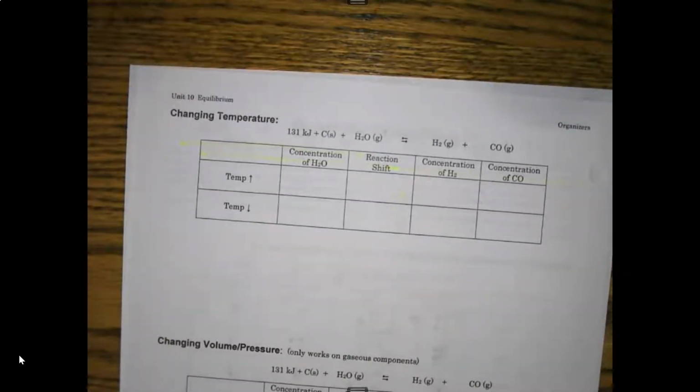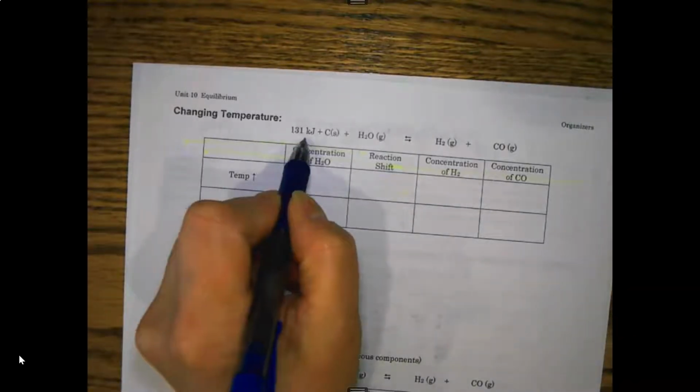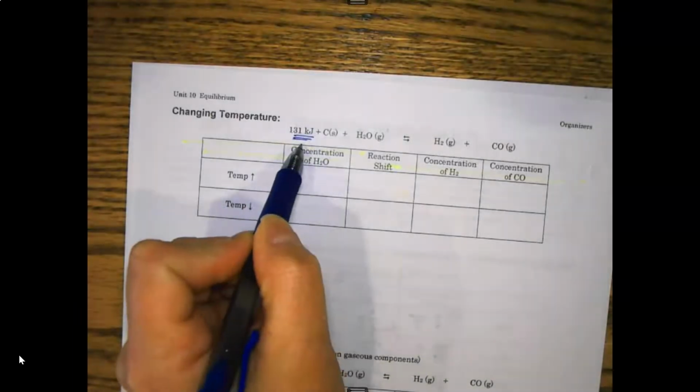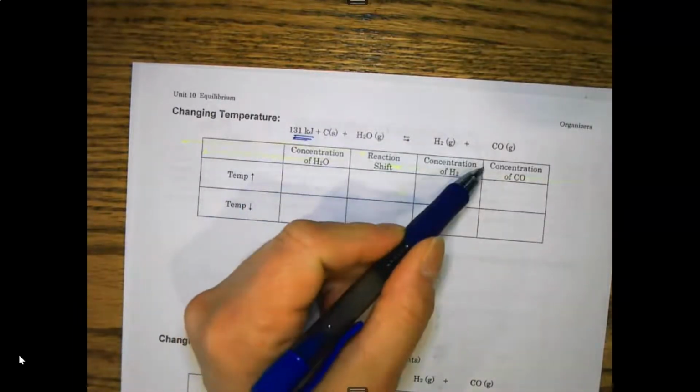All right, so taking a look at temperature, I alluded to it a little bit when we did the other example in concentration. Temperature is the kilojoule part that we're interested in. So really, you can look at temperature just like any other component of the reaction. If you increase the number of kilojoules, the system's going to try and decrease it, and it will shift away from it.